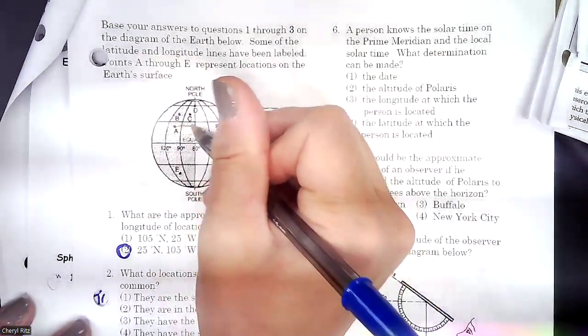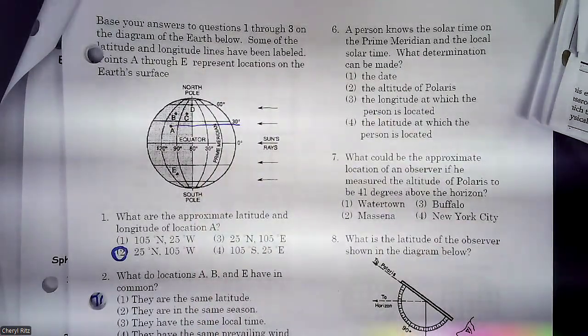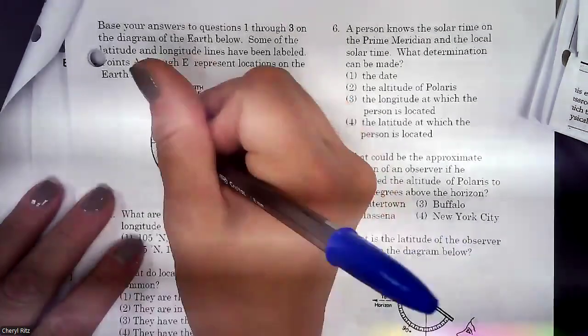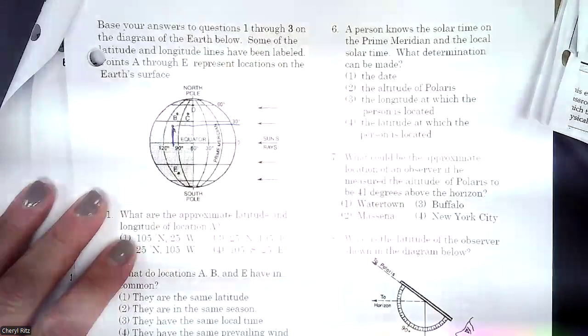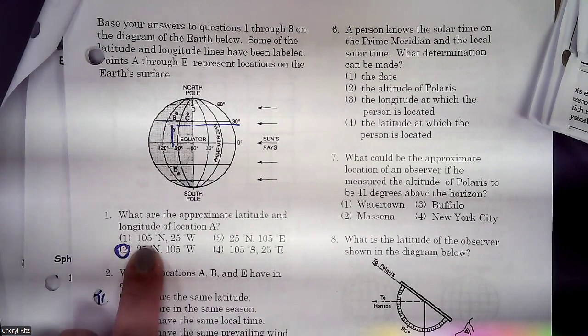There were some ways to get rid of wrong answers on here. You could have obviously just gone to A and done the latitude. You can see that latitude always goes first. That latitude was just below 30. And then you could have done the longitude, which you can see is between 90 and 120 west. But going with crossing off wrong answers, what's wrong with answer number 1 without really thinking super hard? What's blaringly wrong with it?